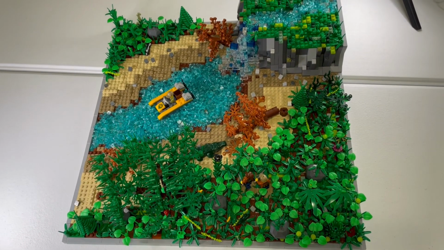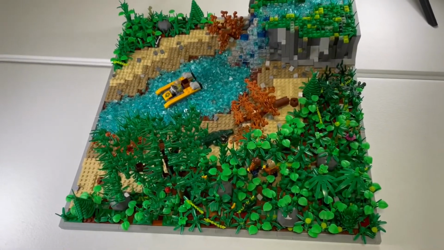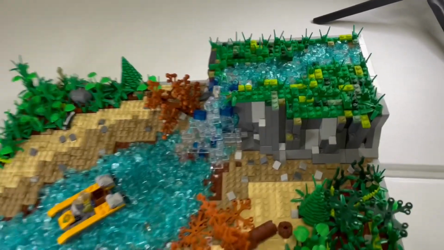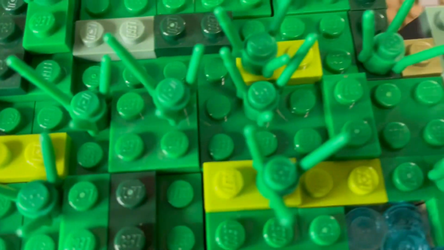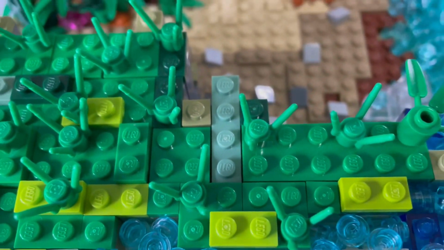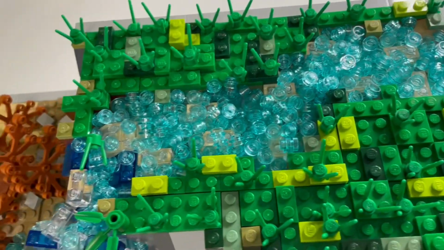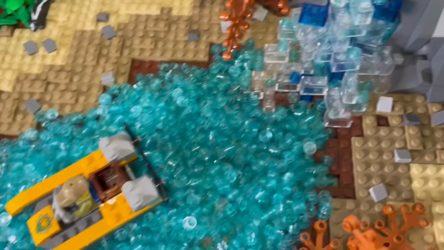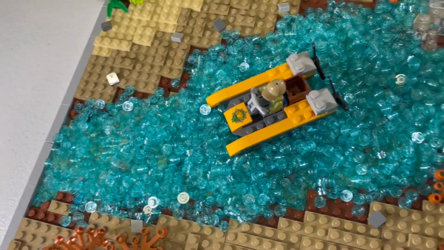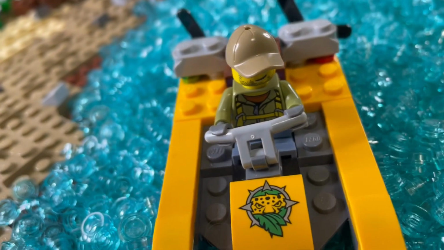For the first MOC, we're doing the nature category. As you can see, it's quite large, on 4 32 by 32 base plates. Over here we have a bit of a mountainous region, which hasn't got as thick greenery, but does have very nice green grass. And we can see that the river has started as a little stream, turned into a bit of a waterfall, before turning into the full length river. And there is an explorer going along it.